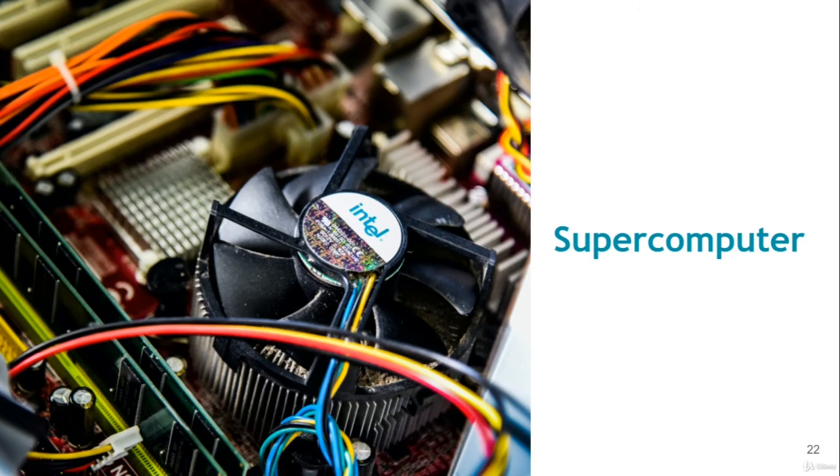And supercomputers are big, gigantic-speed computers, and they are good at speed, they need more space, and they are more expensive. So that's called a supercomputer. It means they are really, really good at speed and work.